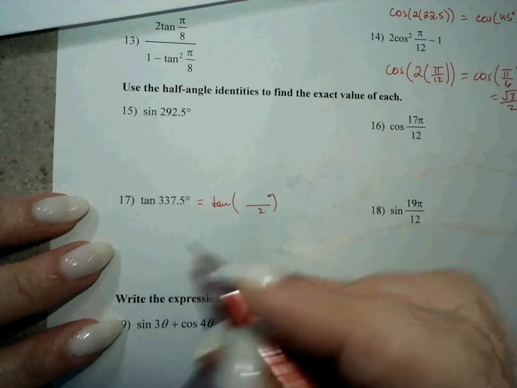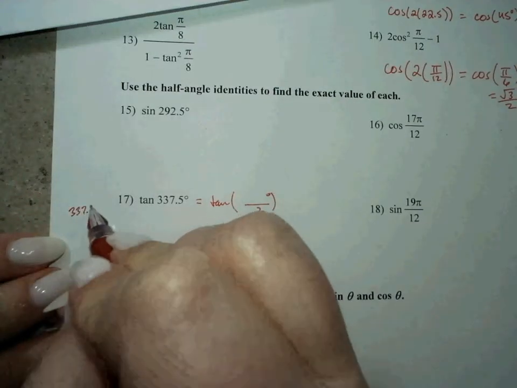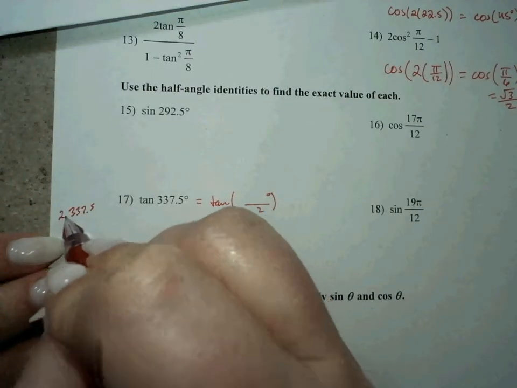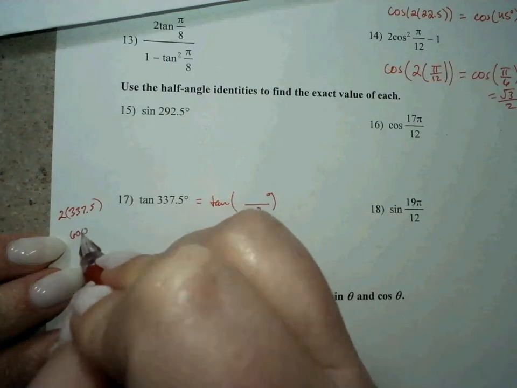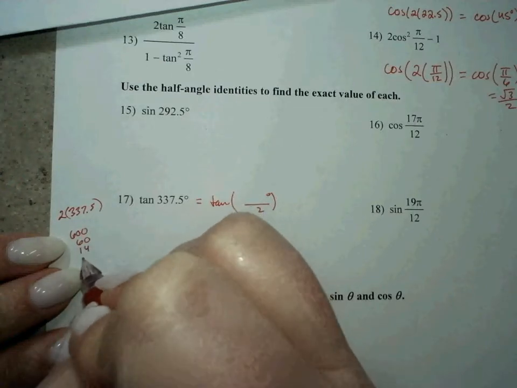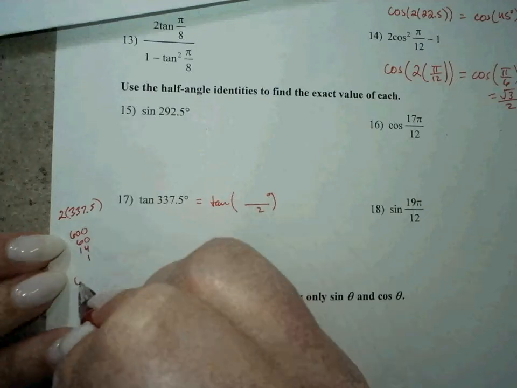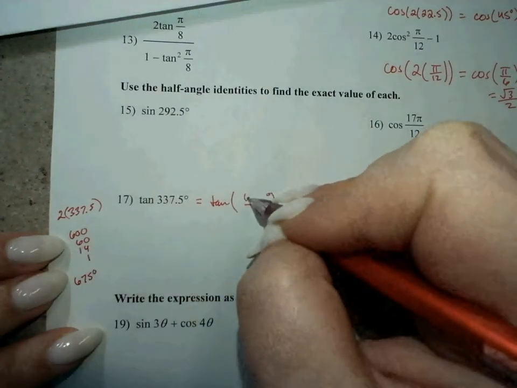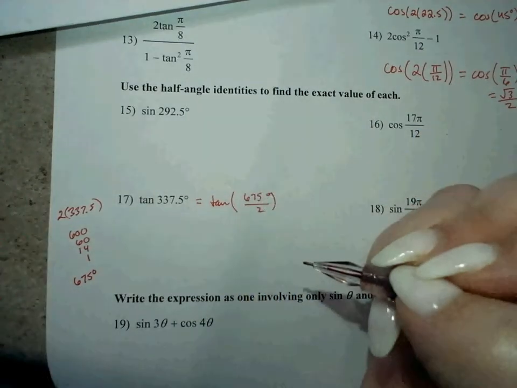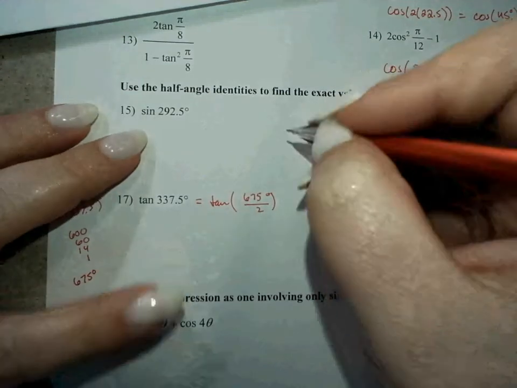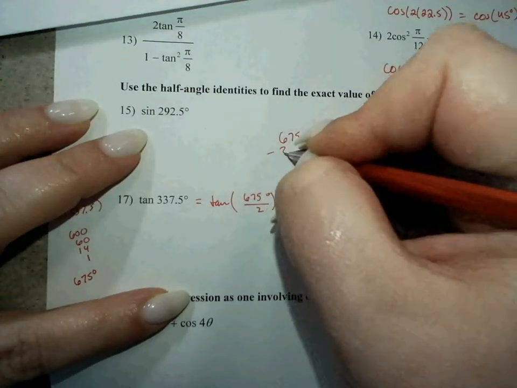Is the same thing as tangent of something cut in half. And so what I'm going to do is take 337.5 and multiply it by 2. That's 675 degrees. Watch me be wrong.